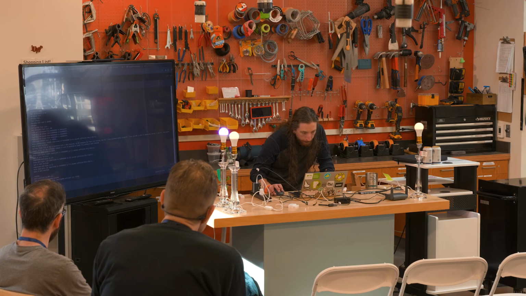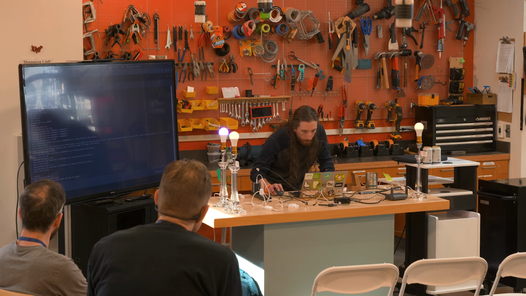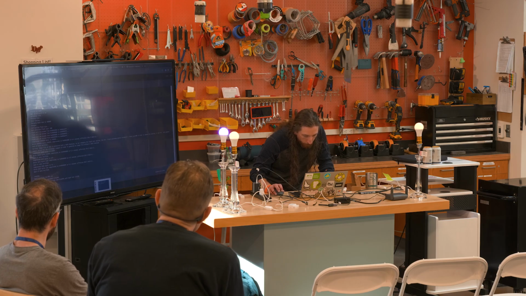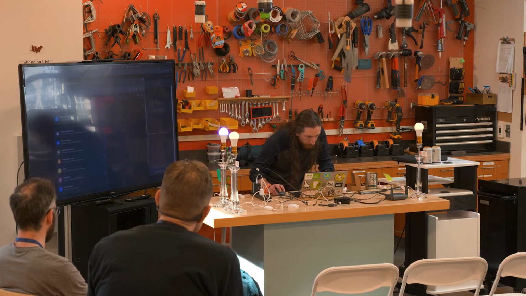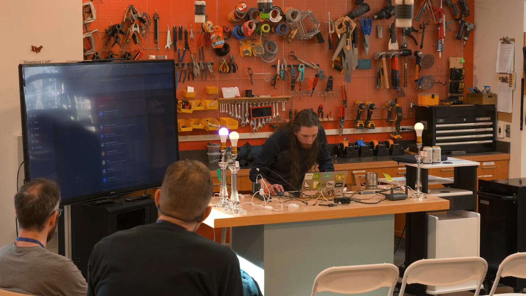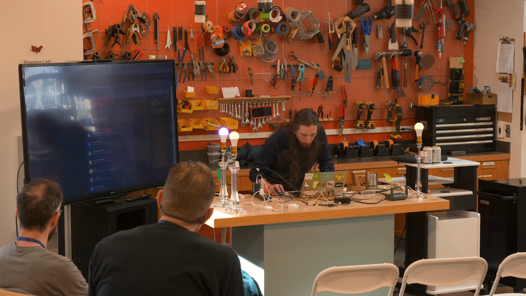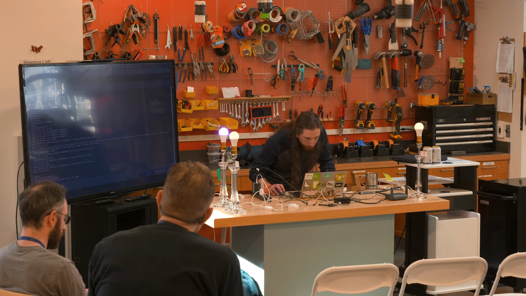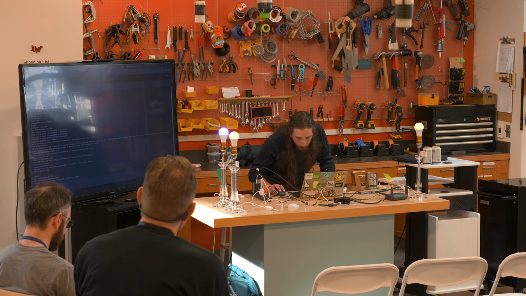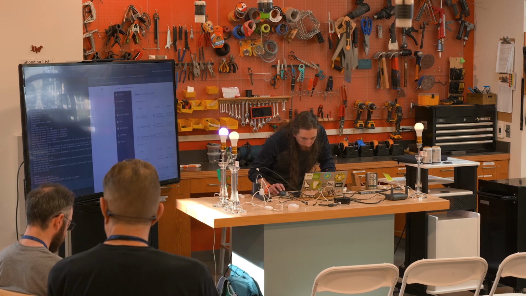So it has finished installing the firmware. Let's see if it has come up on the home network. Oh no, I've got too many browsers open. So we should see it.